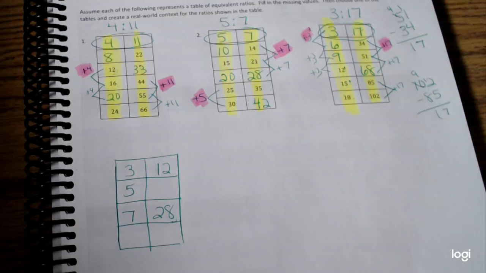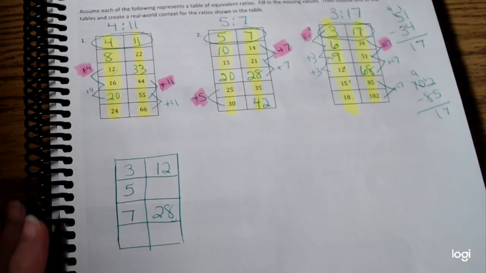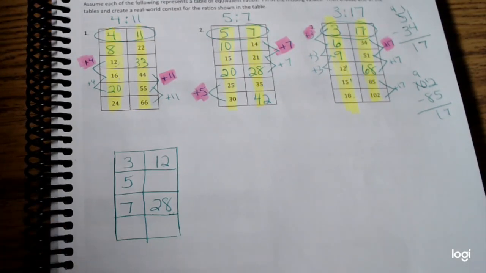And I want to see if you can solve the missing integers. Pause your screen and go ahead and see if you can figure it out.